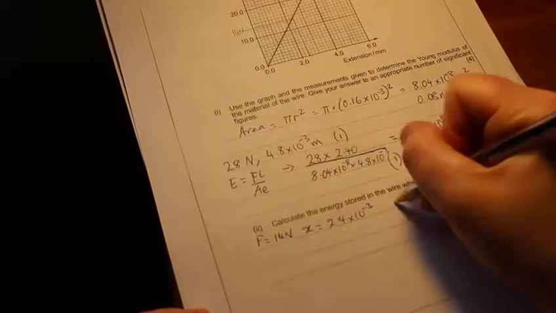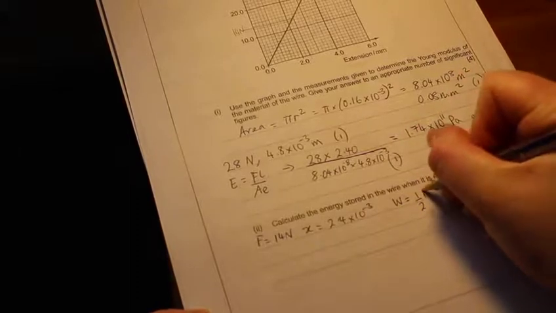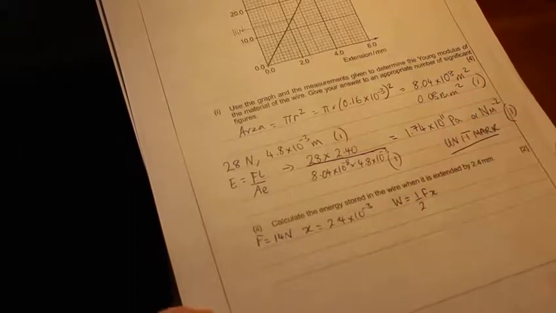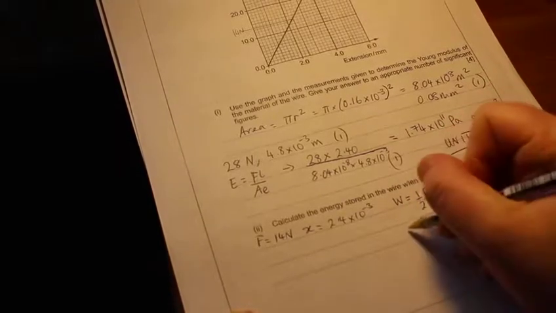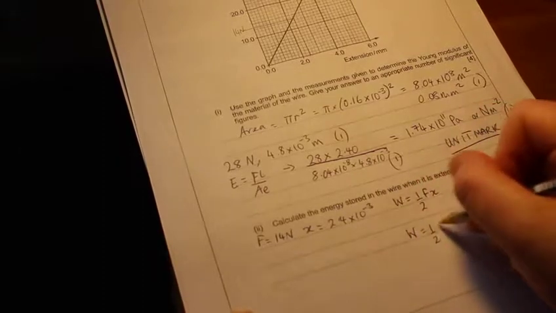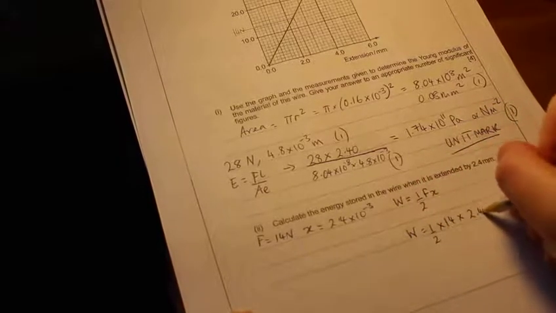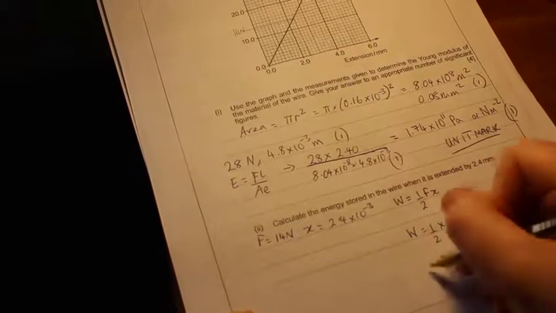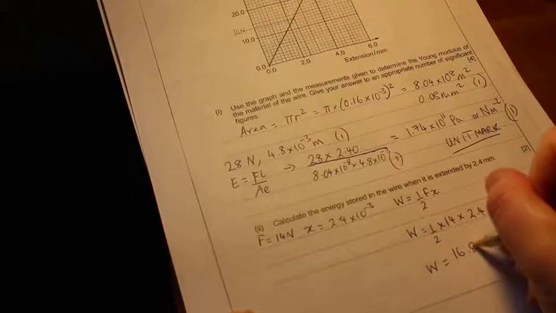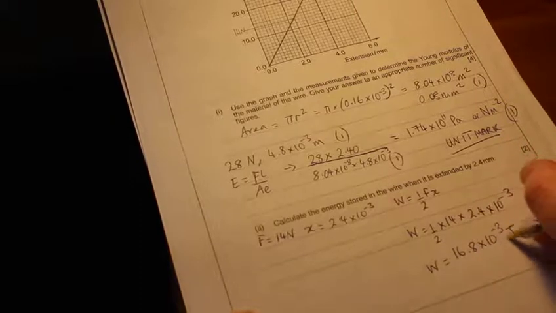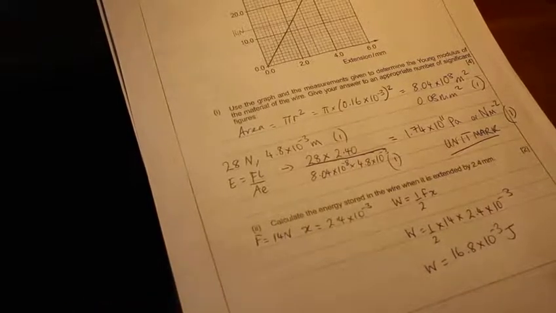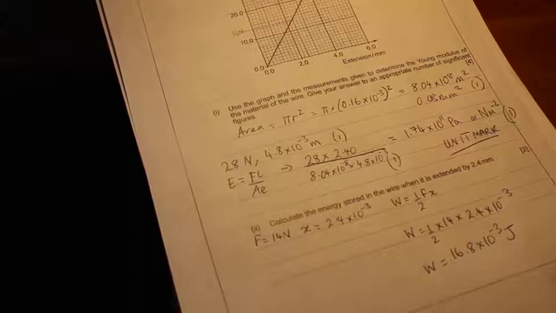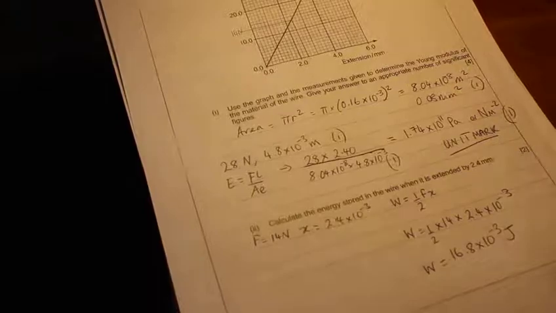So I'm just going to use the area under the graph, or Hooke's law, work is a half Fx. Well, it's not Hooke's law, but we know that it's obeying Hooke's law. And so that is going to be a half times 14 times 2.4 times 10 to the minus 3, which gives us 16.8 times 10 to the minus 3 joules. They would accept 17 times 10 to the minus 3 joules, or of course millijoules instead of times 10 to the minus 3 would be fine as well. Okay, right, moving on.